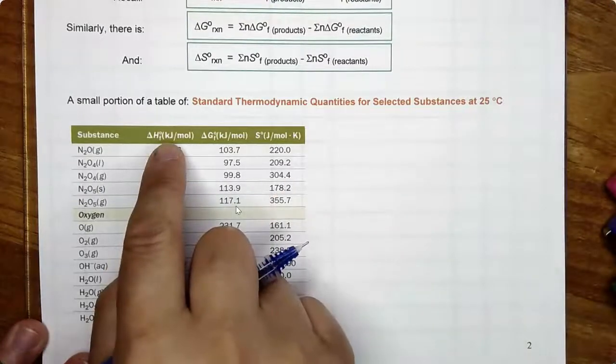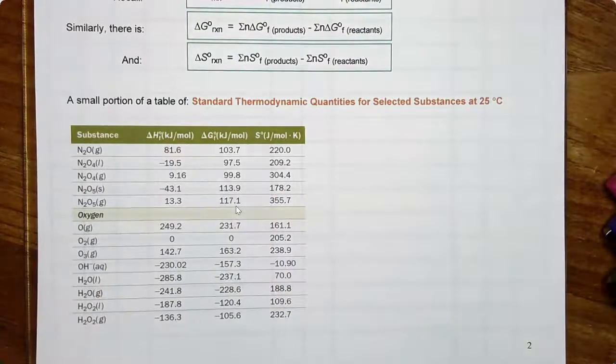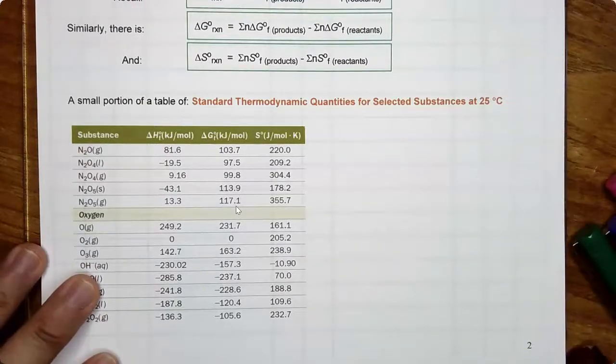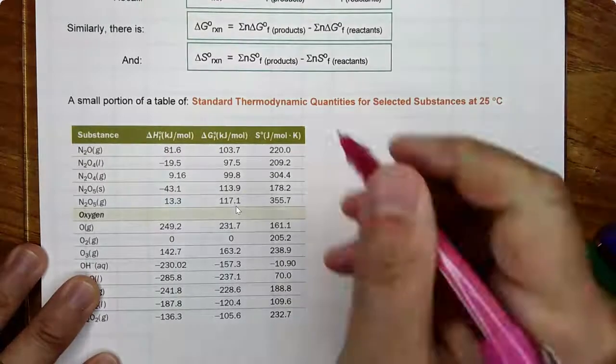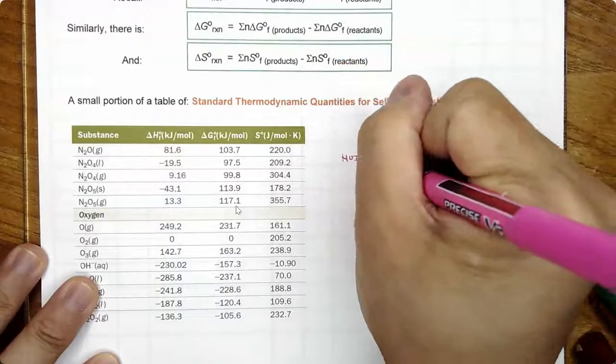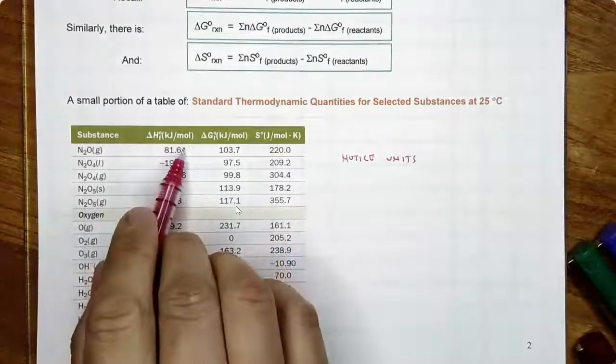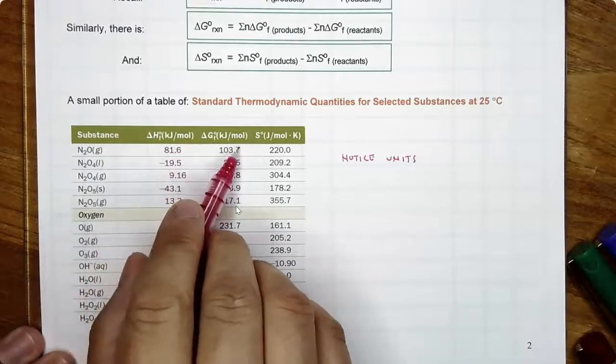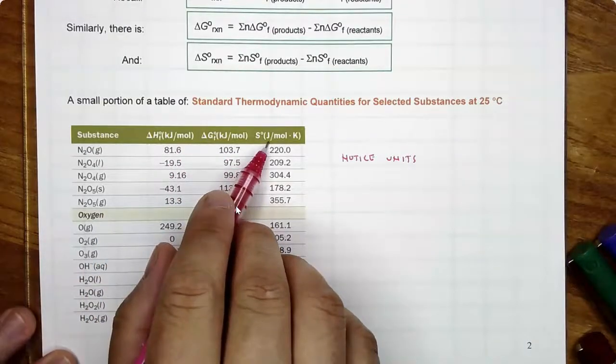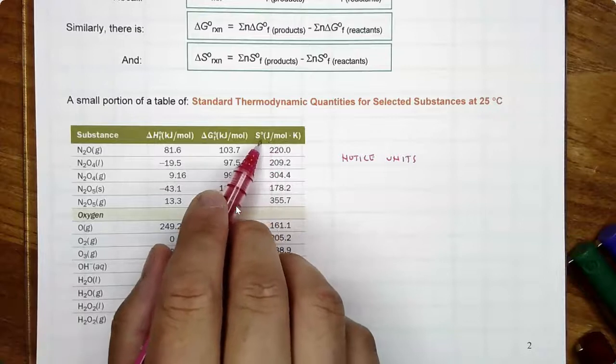These are your thermodynamic parameters, and look at the units. I'm going to write here, notice the units. Okay, kilojoules per mole, and we're back to joules per mole K for entropy.